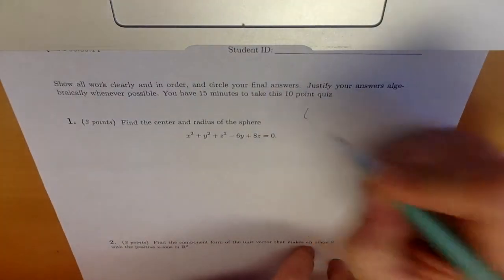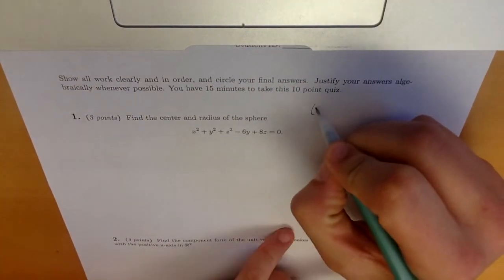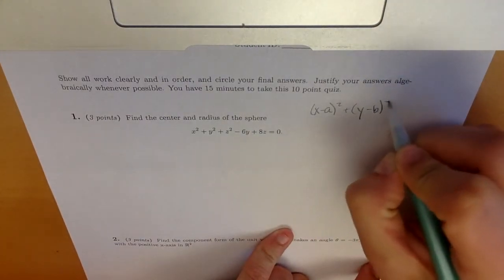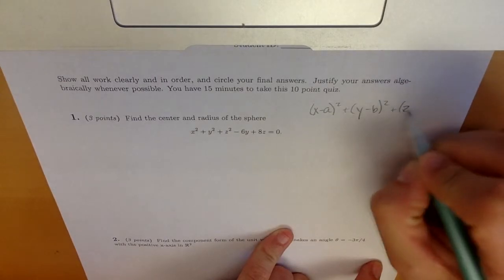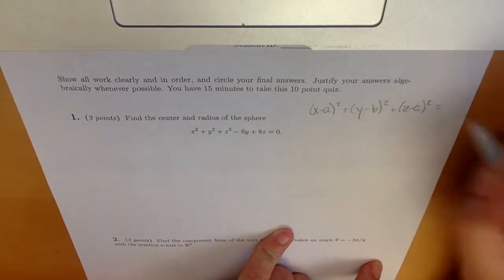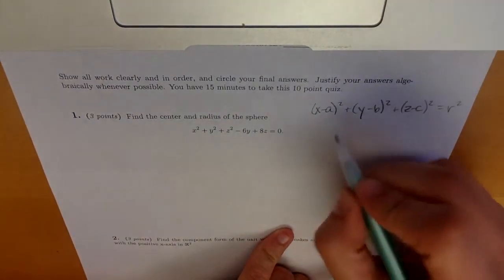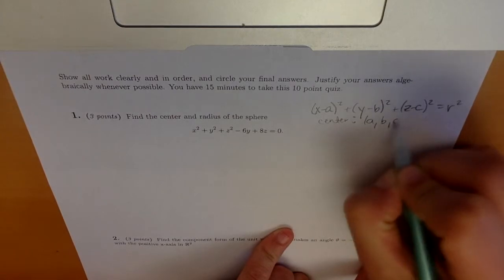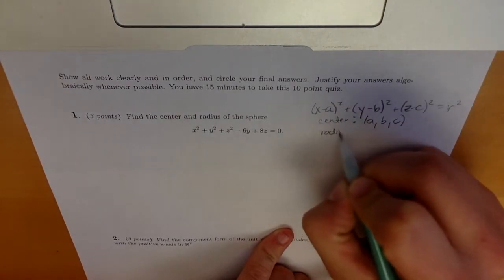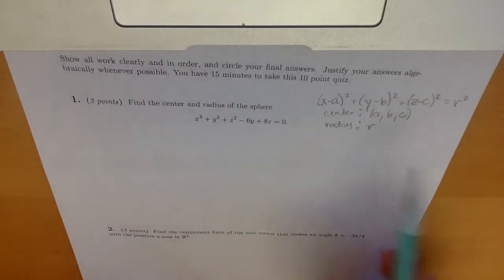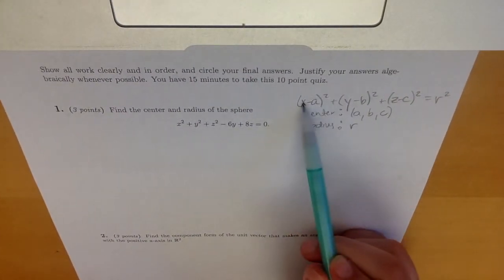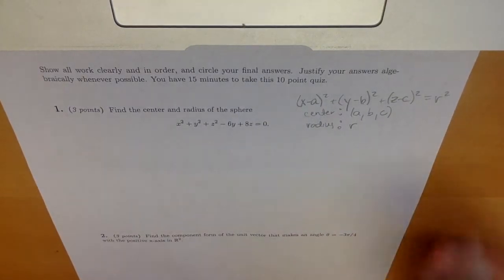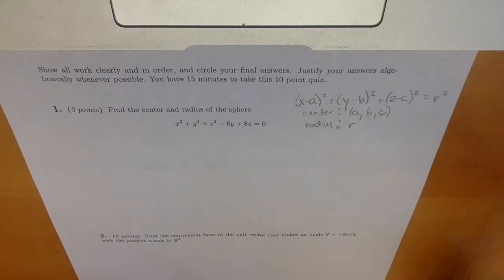Okay, notice we like the form of the sphere where we have x minus a quantity squared plus y minus b quantity squared plus z minus c quantity squared is equal to r squared, because that tells us that our center is A, B, C, and our radius is R. Okay, so notice this is all of the points that are R distance from the point A, B, C. Okay, so that's our sphere. Radius R, center A, B, C.